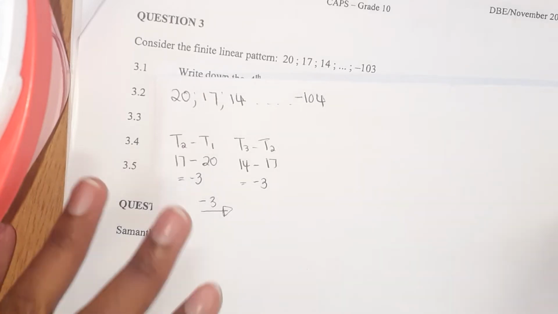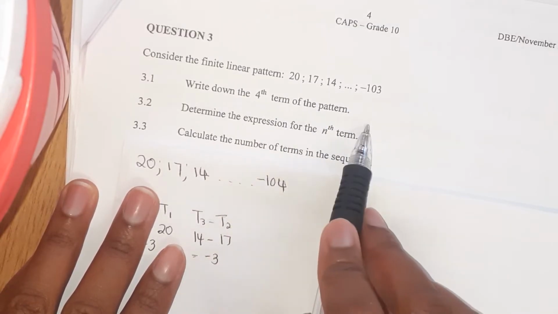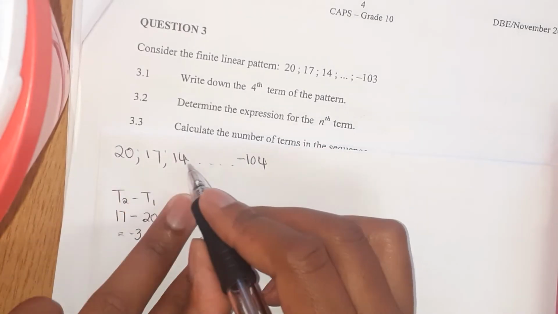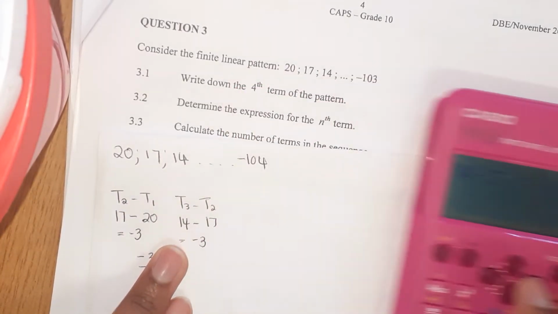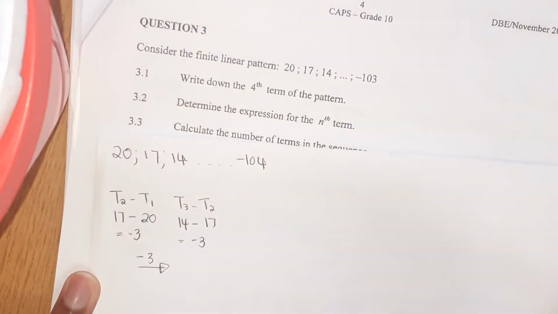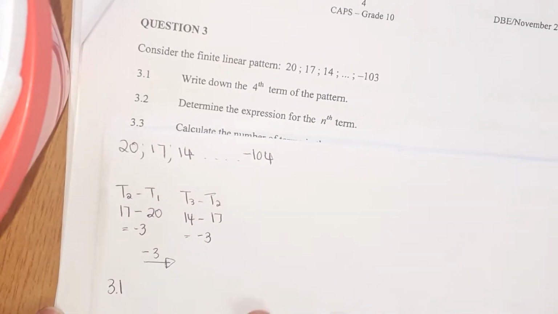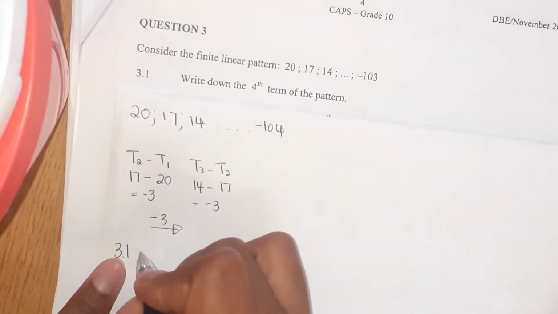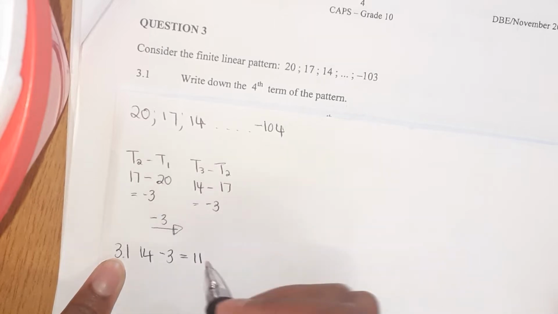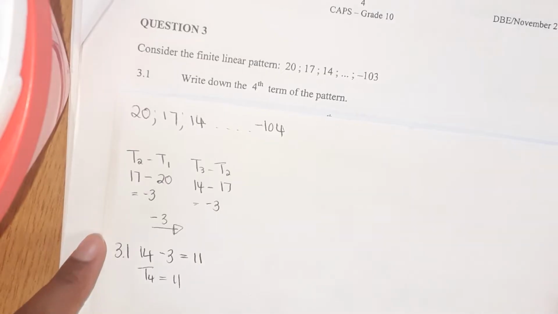So what we are going to do is find the fourth term of the pattern. For us to find the fourth term, we say 14 minus 3. When you say 14 minus 3, you will get 11. So for 3.1, we write: 14 minus 3 will get 11, right? So term 4 equals 11.